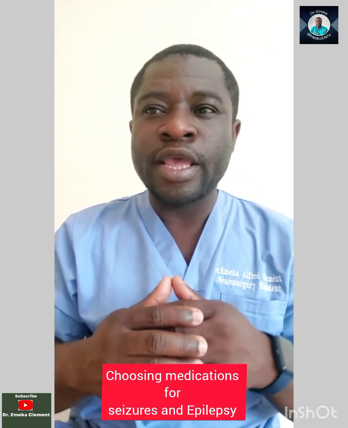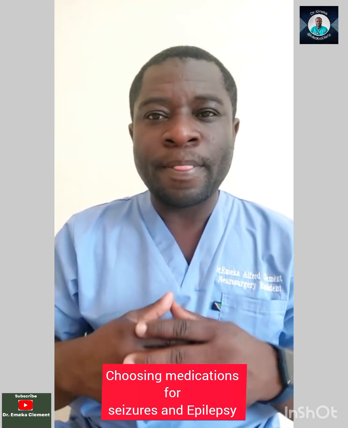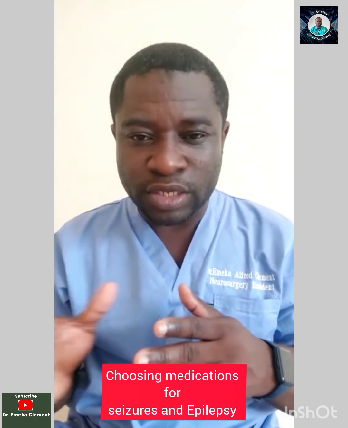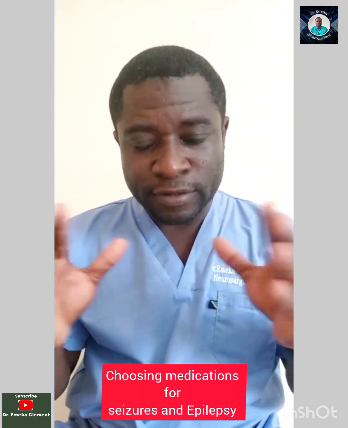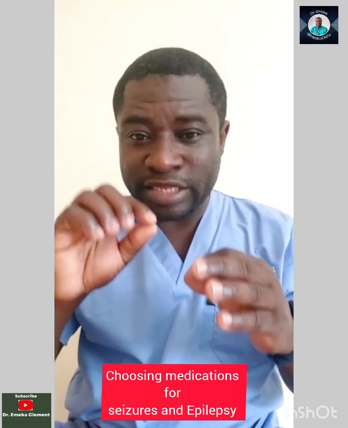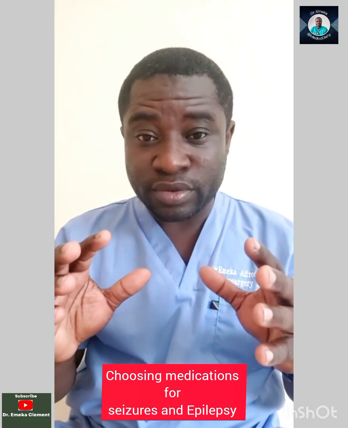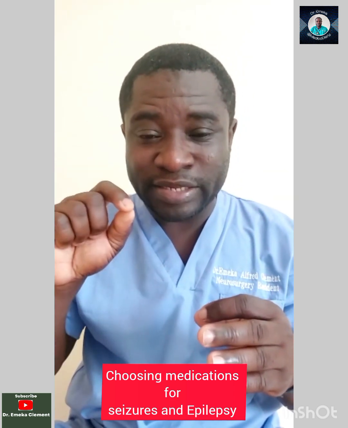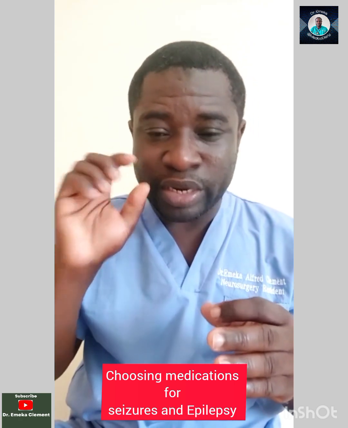However, in looking into this, we know that there are generalized type of seizures and focal type of seizures. The generalized type of seizures, we know that the entire hemisphere will be engulfed. The focal type is the one that happens in just one place, one location in the brain.